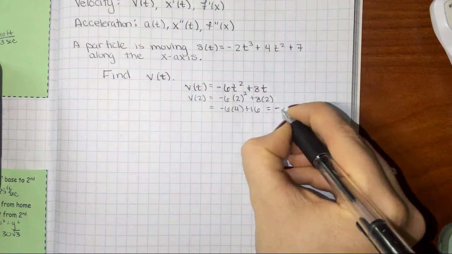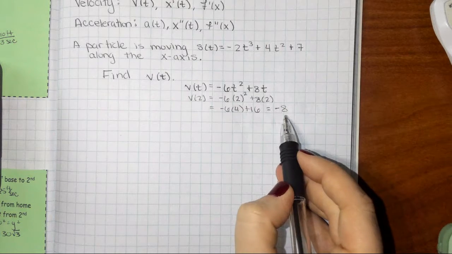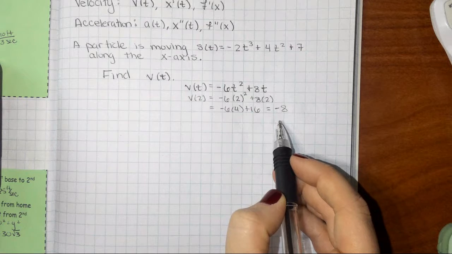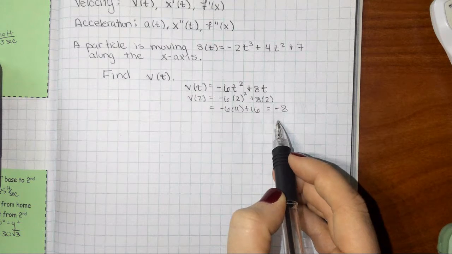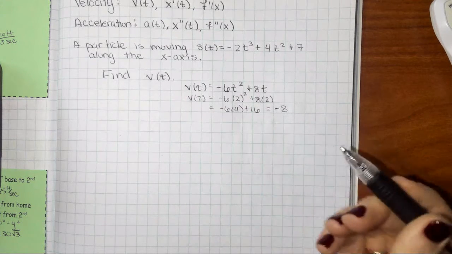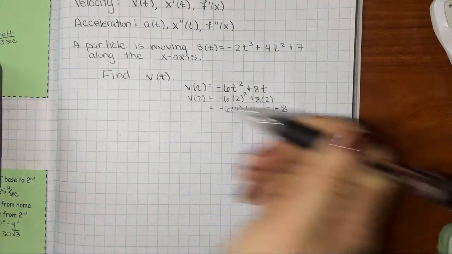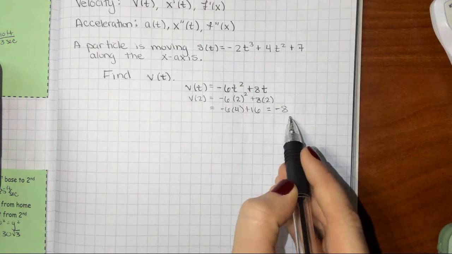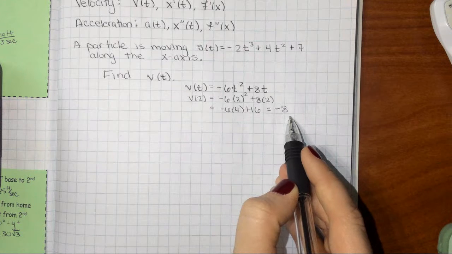Now here's what I want you guys to understand. If it's a negative velocity, what direction should it be moving? So it's probably moving away from the origin. Okay, so this means it's moving to the left along a straight line. Okay, does that make sense to us because of the x-axis?